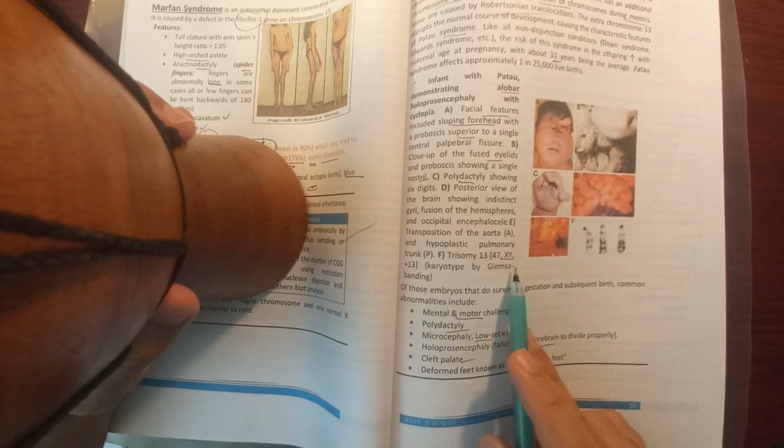D. Posterior view of the brain showing indistinct gyri, fusion of the hemispheres, and occipital encephalocele. E. Transfusion of the aorta and hypoplastic pulmonary trunk. Trisomy 13 karyotype by James A. Banting.